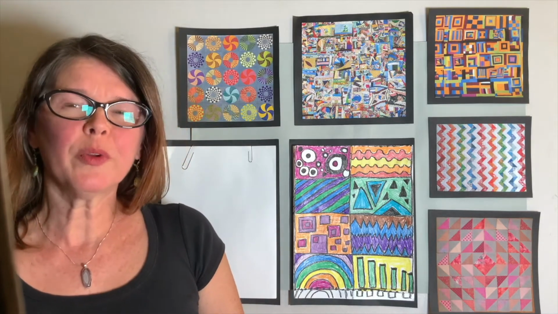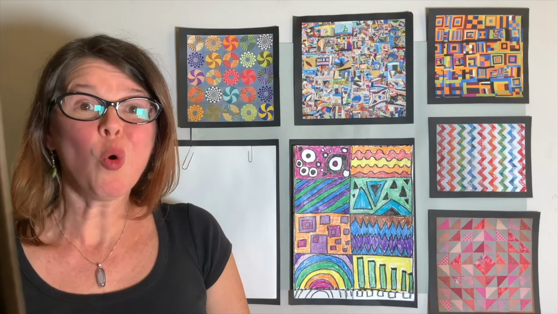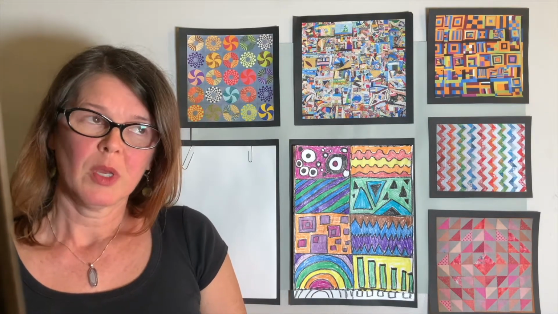Today we are going to review some of the lines and shapes that we've been talking about all school year long. Also, some math concepts like big, small, short, tall, all while creating a beautiful abstract quilt.